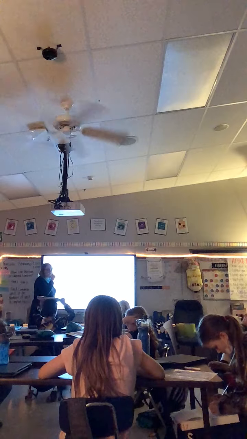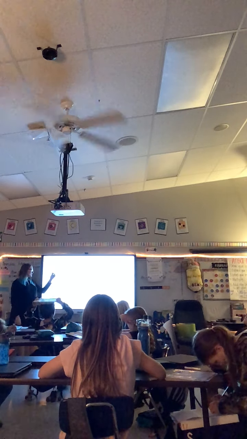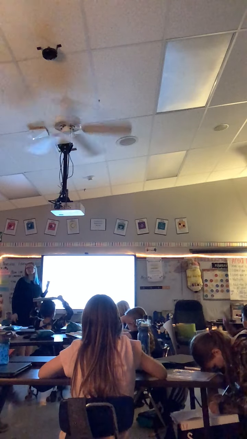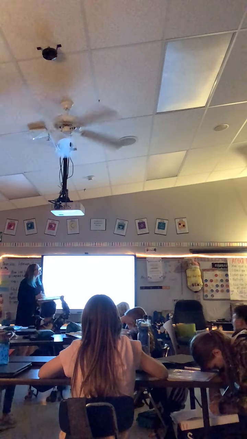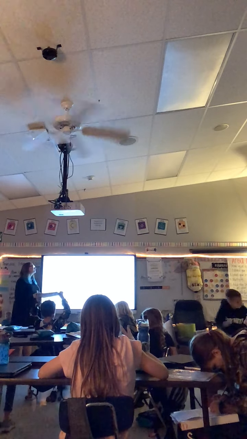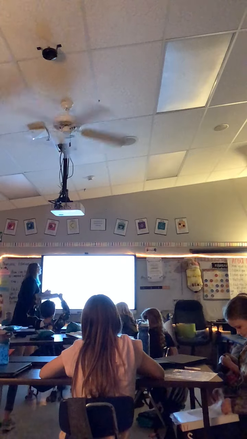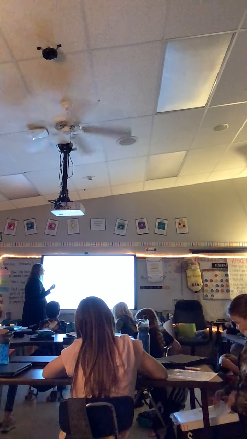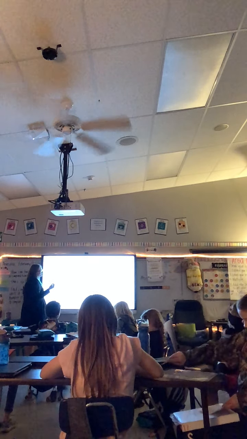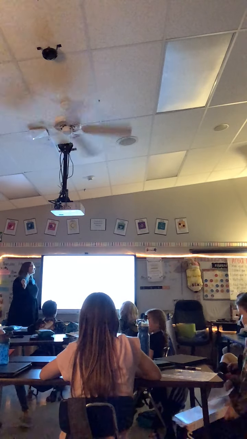Okay. So what do you notice right off the bat with this one? There's 1 whole plus 1 fifth, and then minus 2 fifths, it would be 6 fifths. Whoa, how'd you get 6 fifths?